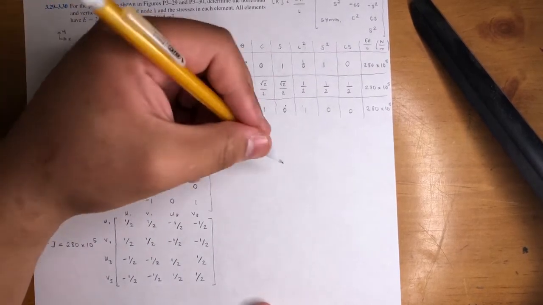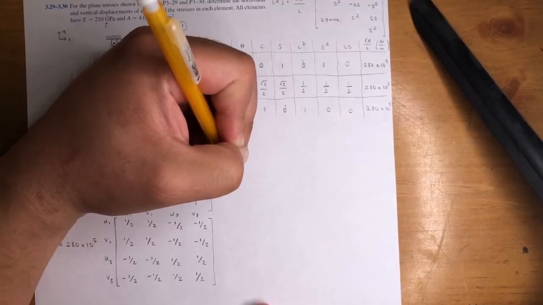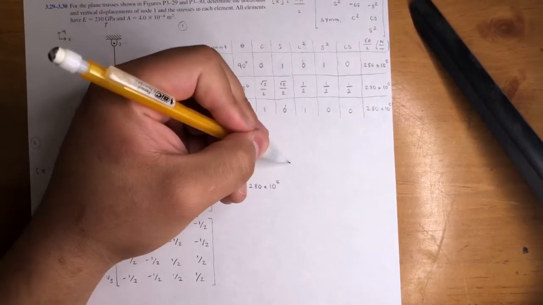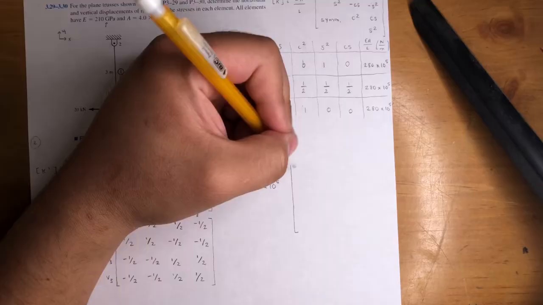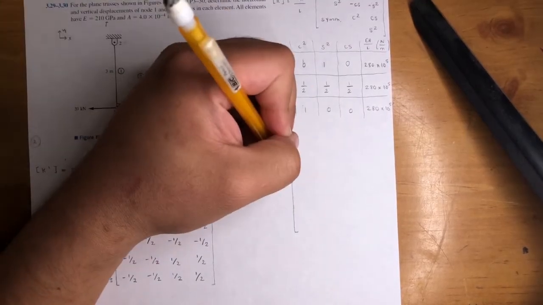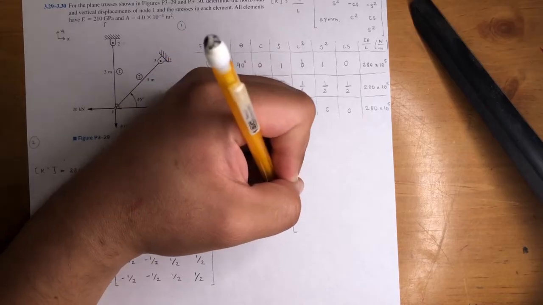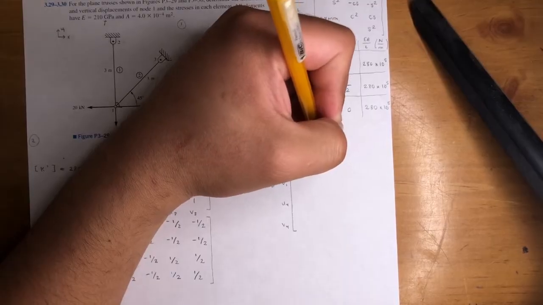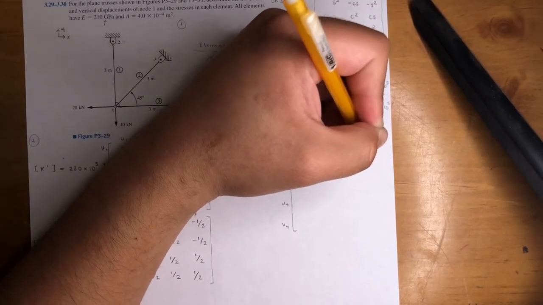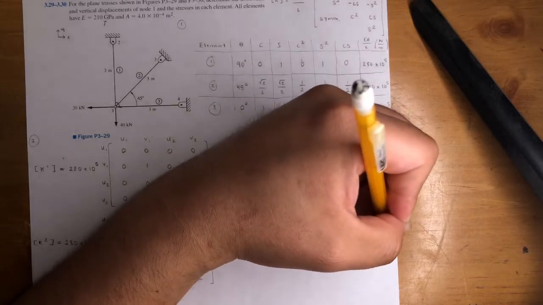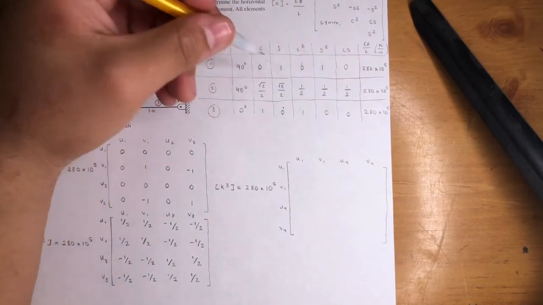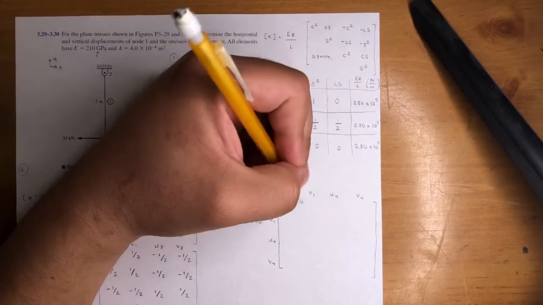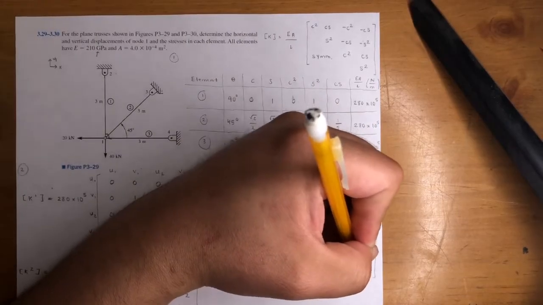Whew. Finally, K3, right? So let's go ahead and do that one. Same EA over L, 280 times 10 to the 5th. So now we got, let's go ahead and do that. It's between nodes 1 and 4. So U1, V1, U4, V4. Same thing up top, U1, V1, U4, V4. All right. So plug in, we're gonna have cosine squared, sine squared, cosine squared, sine squared. So that is 1, 0, 1, 0, 1, 0, 1, 0.